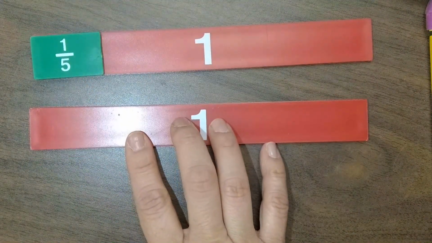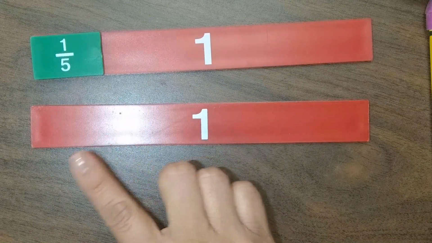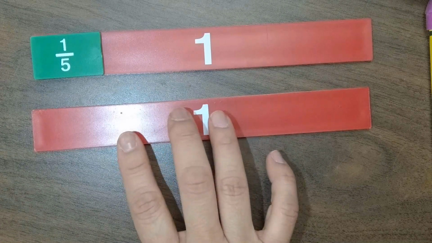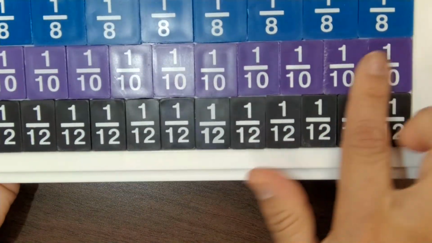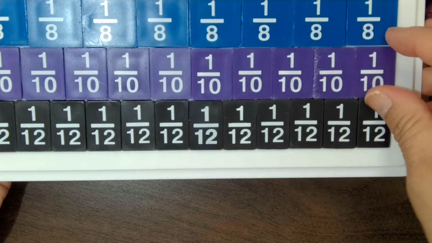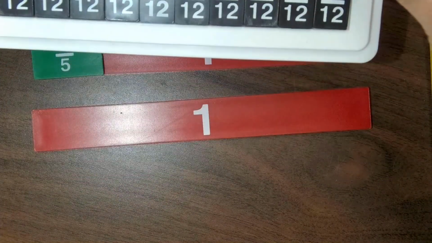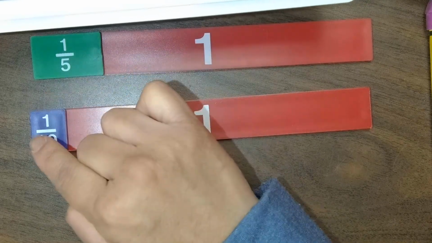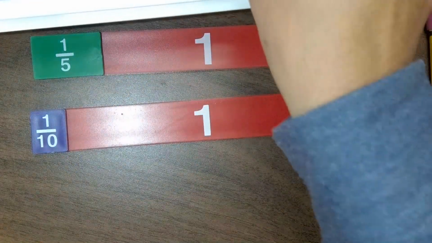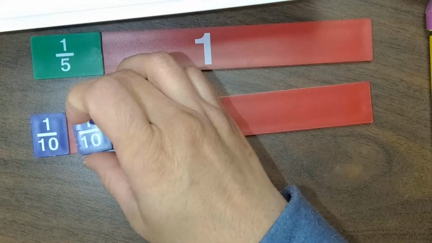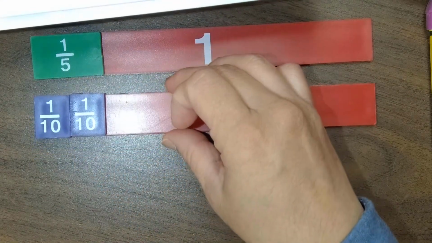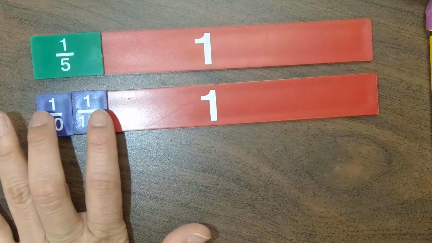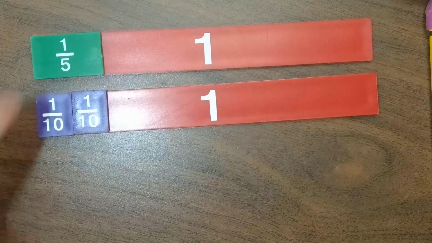Okay, now we're going to cover the same amount on the bottom fraction rectangle, but this time I'm going to use tenths. And these are my tenths. It takes 10 pieces to make a whole. So let's see how many tenths we need to equal 1/5. So that's 1/5, 1/10. 1/10 is less. 1/5, and here are 2/10, and that is what we need. So when I place these 2/10, those equal 1/5.